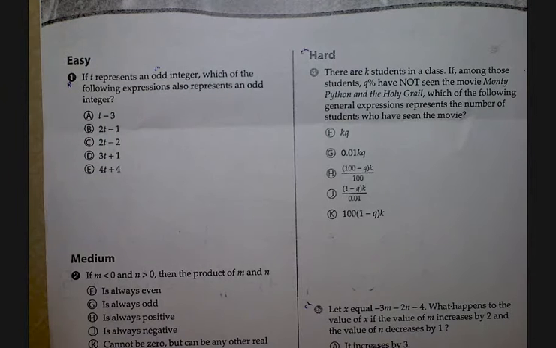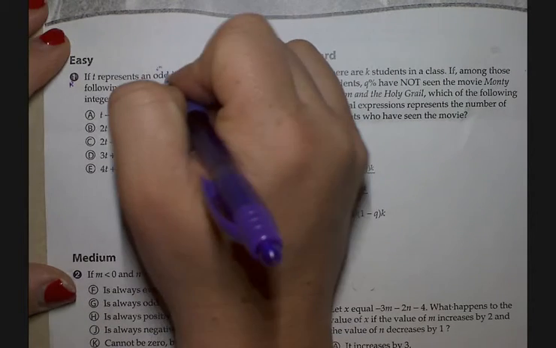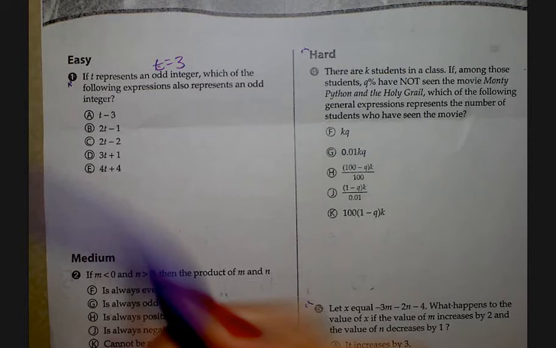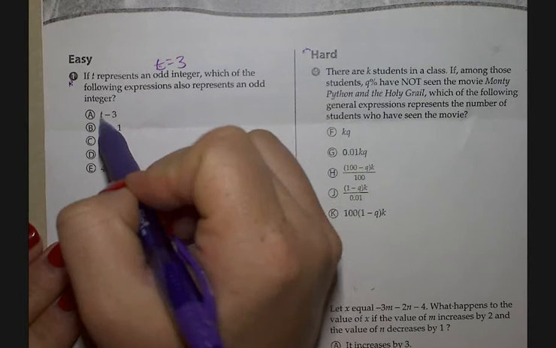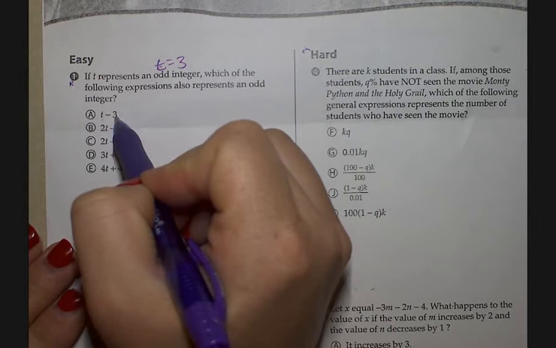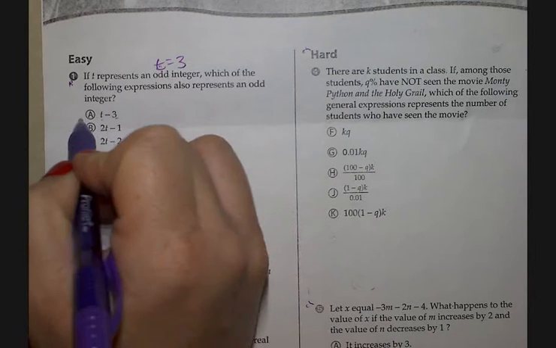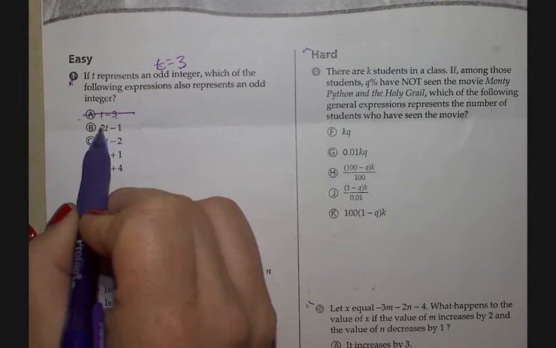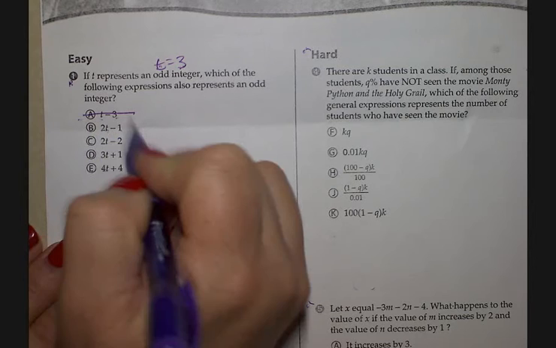T represents an odd integer. So let's just choose any odd integer. Let's try 3. So I'm going to say T equals 3. Which of the following expressions also represents an odd integer? So I'm simply going to plug it in. 3 subtract 3 is 0. Is 0 odd? No, 0 is not even or odd. Plug in 3 for T. 2 times 3 is 6. 6 subtract 1 is 5. There's odd. Done.